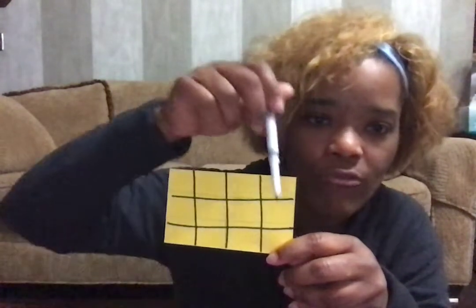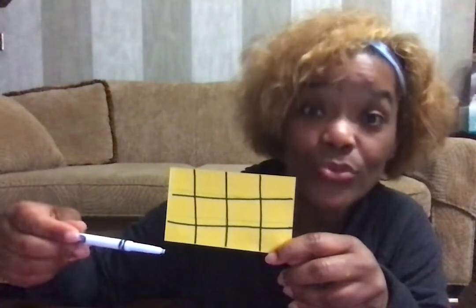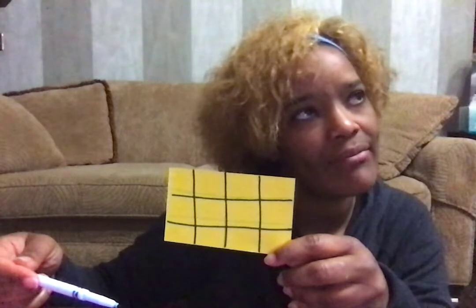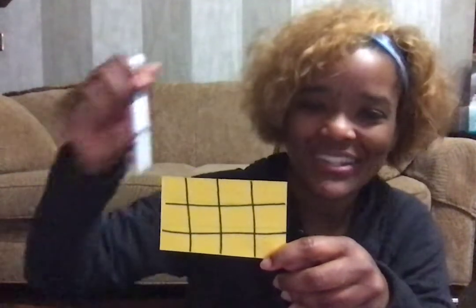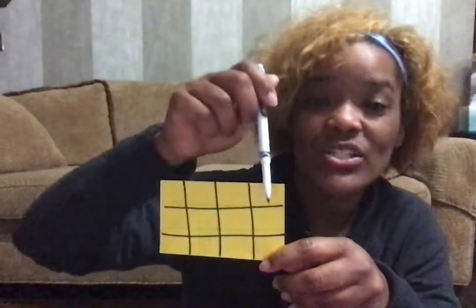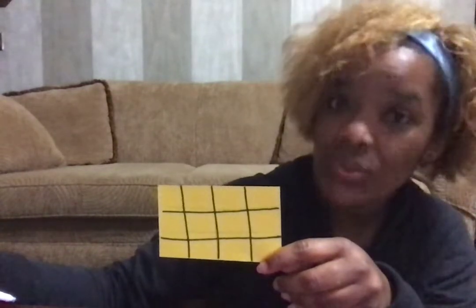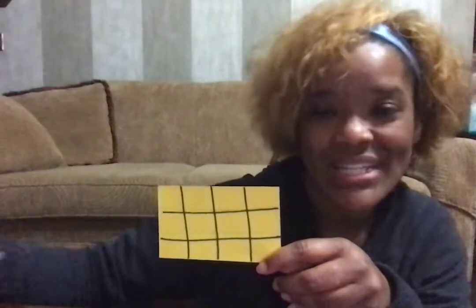I have 4 columns and 1, 2, 3 rows. How many squares do I have? I think I'll count by 3s again. Let's count 3, 6, 9, 12. I have 12 squares. I have 12 squares that made up one whole rectangle.